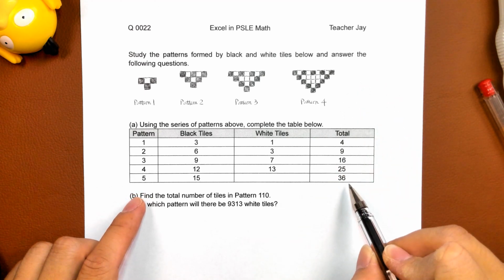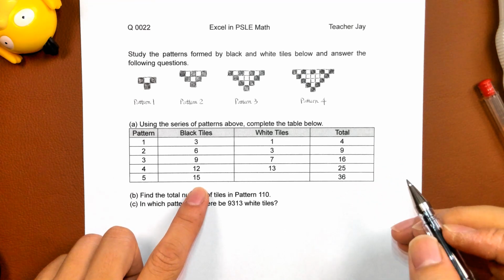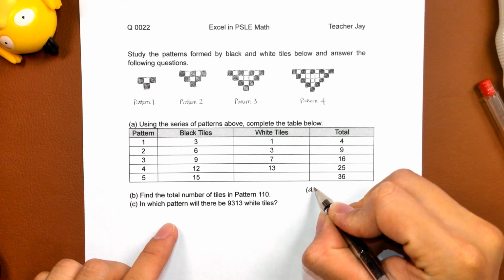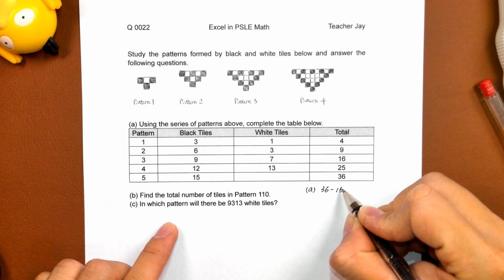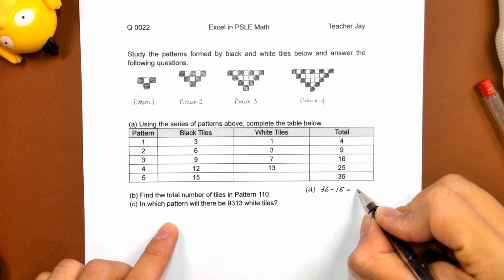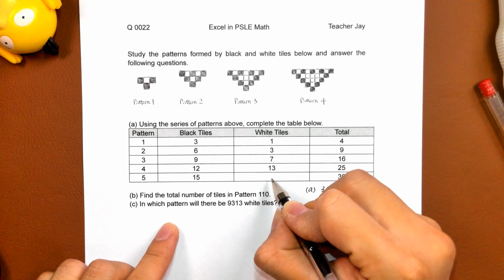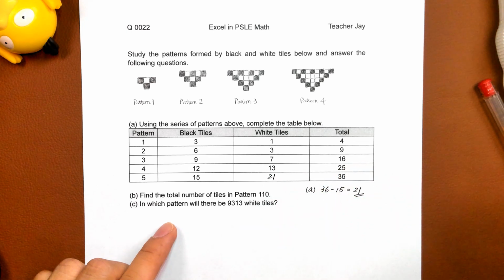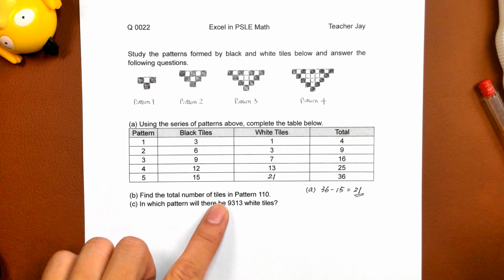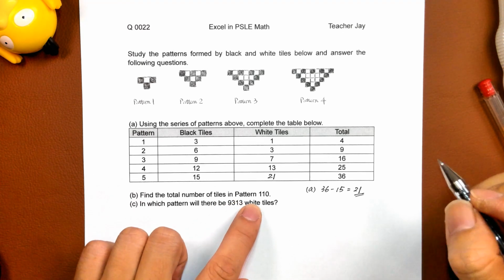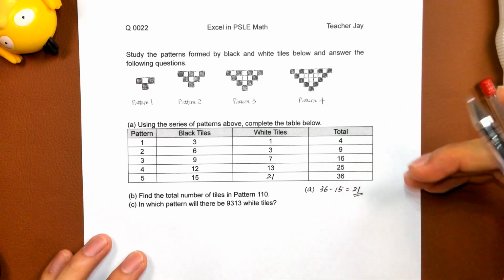The total number of tiles is 36 and black tiles is 15. So number of white tiles equals 36 minus 15. The answer is 21. So part A, quite easy. 21. And for part B, find the total number of tiles in pattern 110. You may see total number of tiles here.